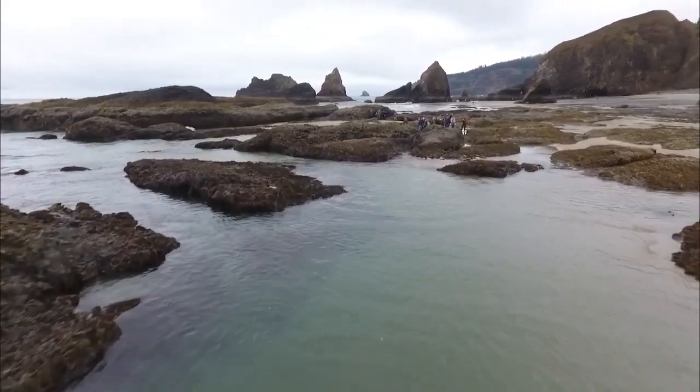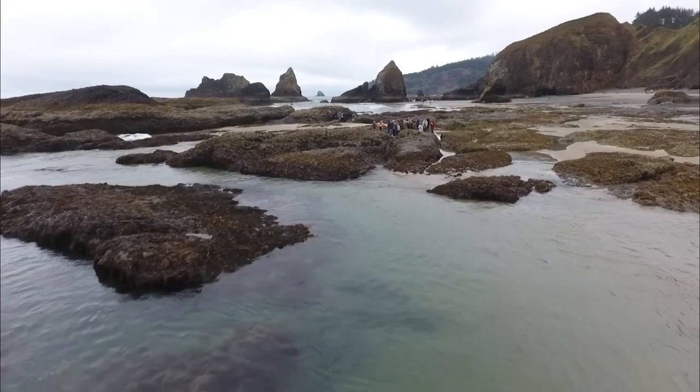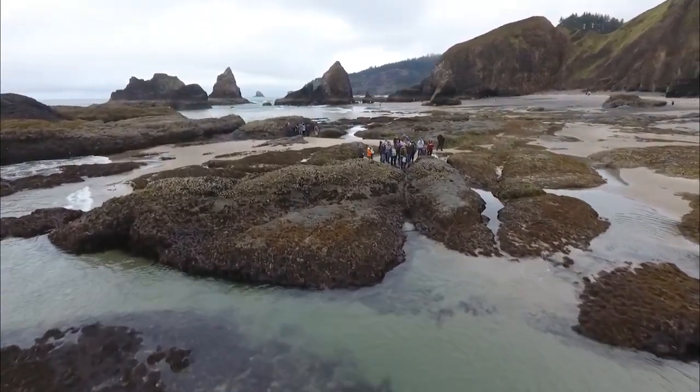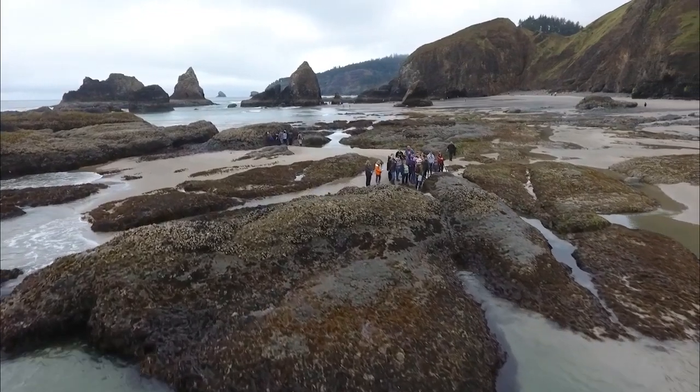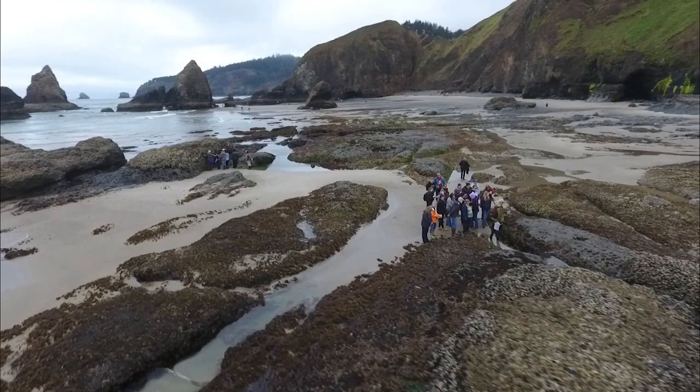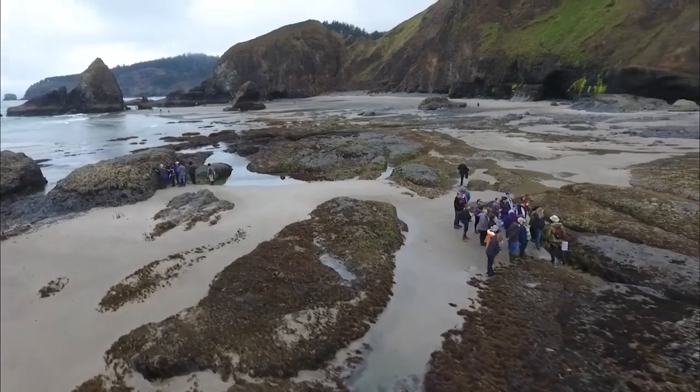We're so glad you could join us as we explored the tide pools at Oceanside and learned about some of the plants and animals that call the intertidal home. The next time you head out to the beach, make sure to take a closer look at the rocks and in the shallow pools to see what life you can find.